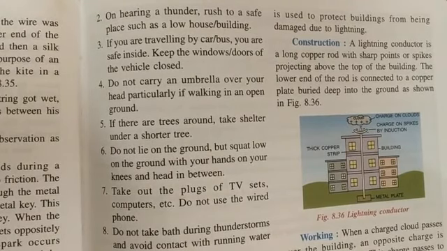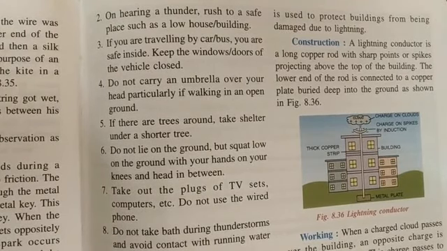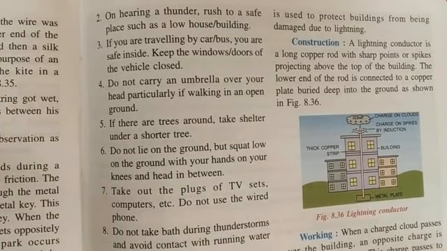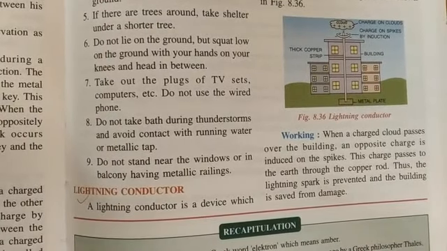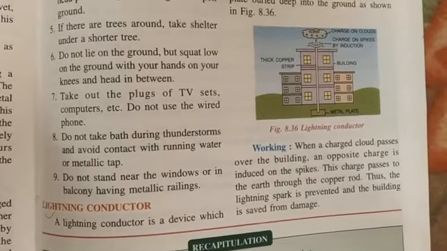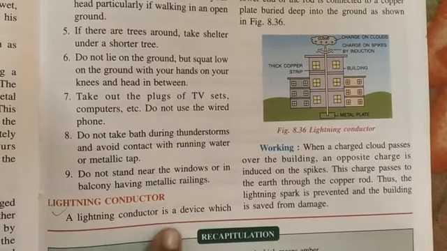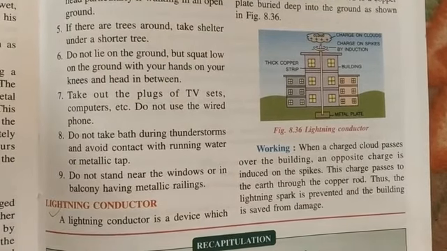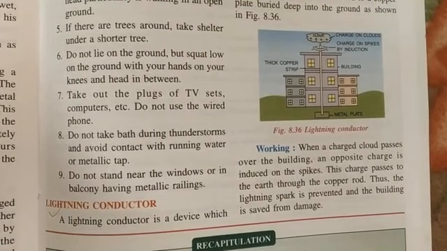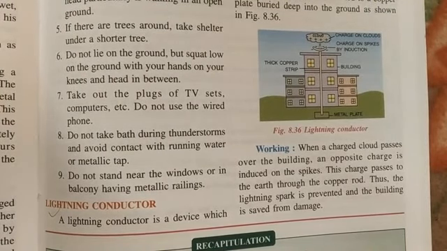Okay students, these were the different effects of lightning. Now one topic remains, the last topic of this chapter: the lightning conductor. What do you mean by a lightning conductor? A lightning conductor is a device which is used to protect a building from being damaged by lightning.